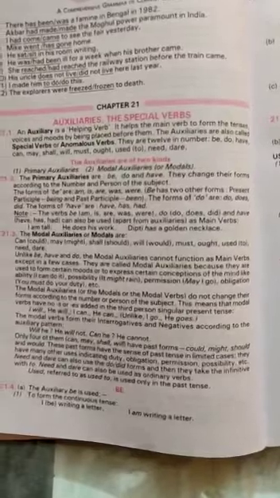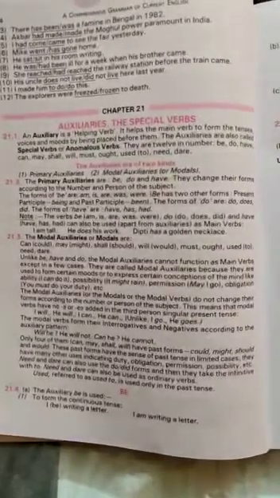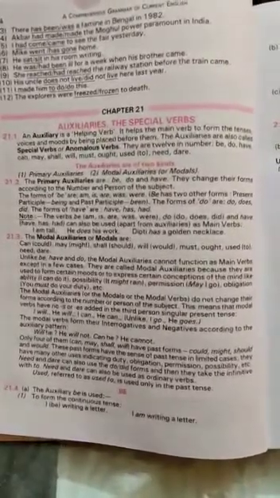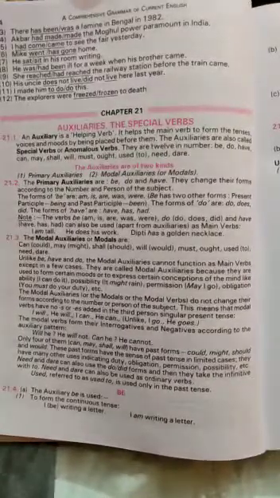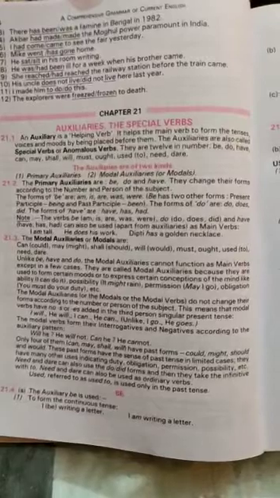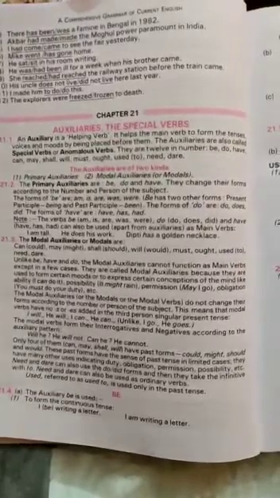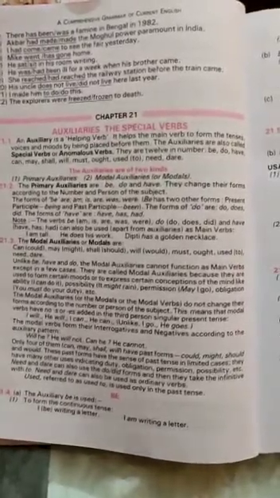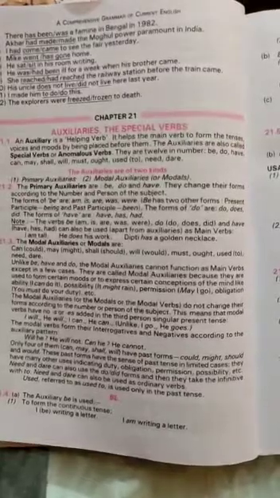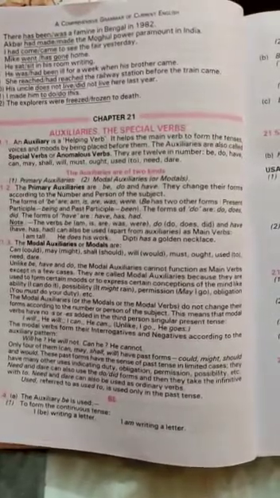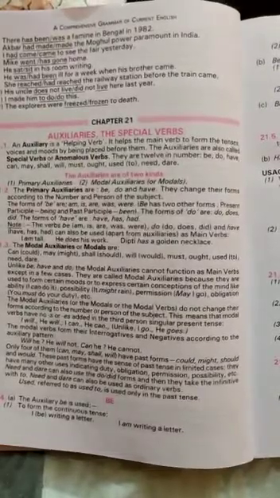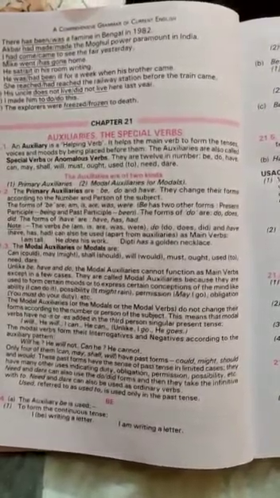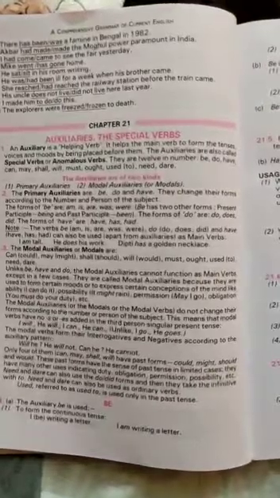So these are very simple things which we have already studied, but they are just to remind you. Okay, once again I will tell you. Primary verbs or helping verbs are am, is, are. Am, is, are are used in present tense or to make present continuous tense.